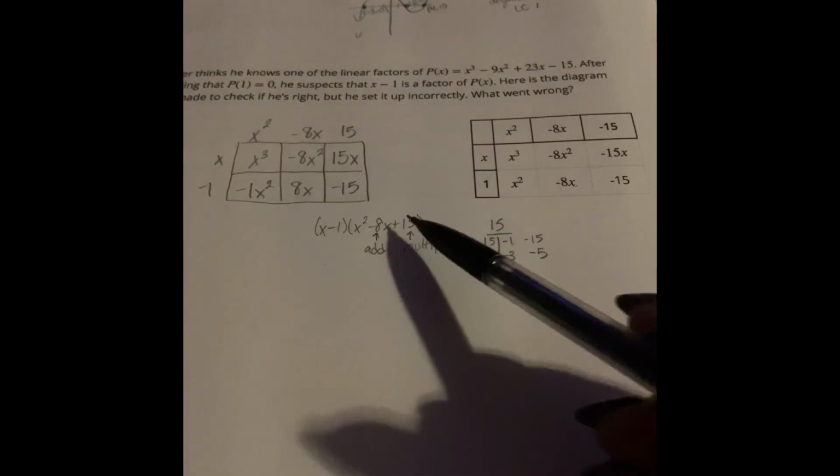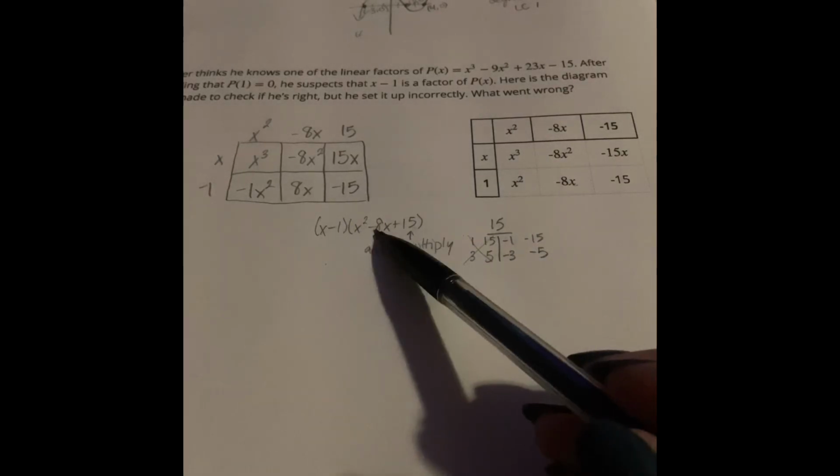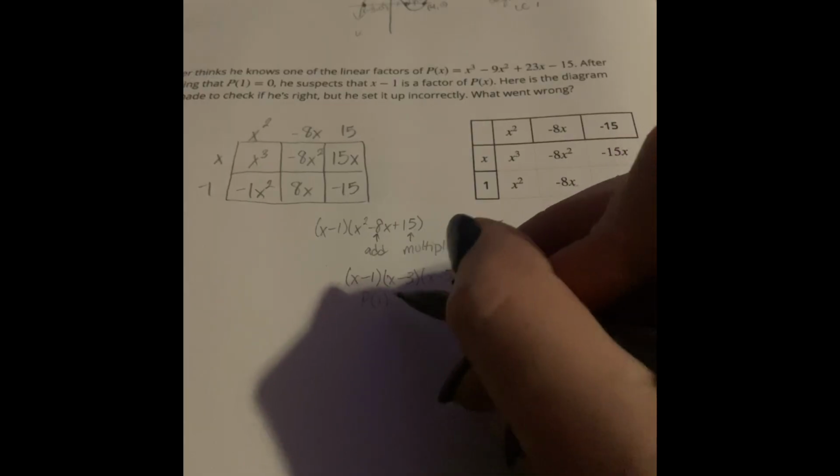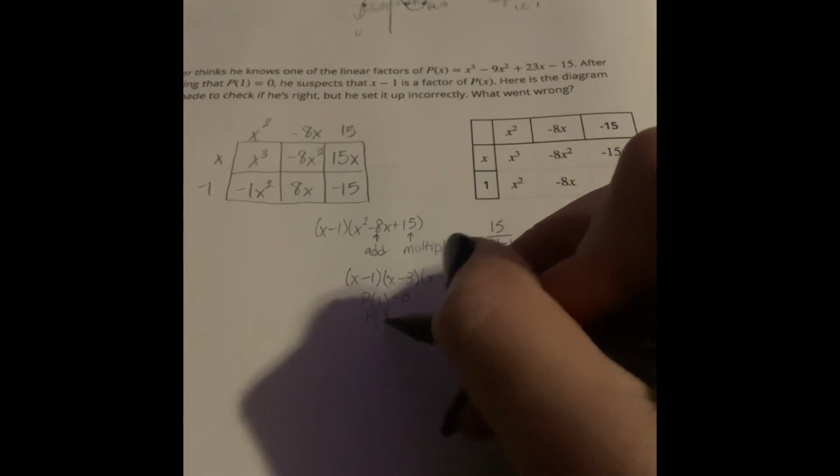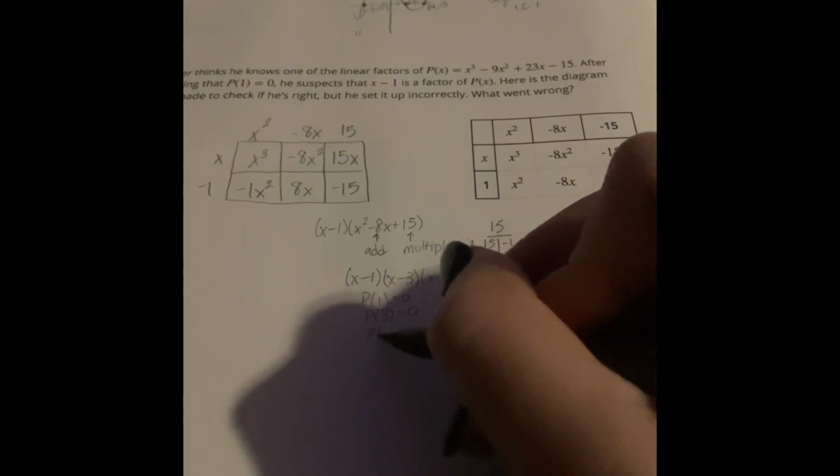Something you haven't seen yet that I want to bring out, if this number is positive and this one is negative, you can ignore the positive side and just look at the negatives, because there's no way to add two positives and get that negative that you need. So we have x minus 1, x minus 3, x minus 5. So we already knew that p of 1 equals 0, but we also have p of 3 equals 0 and p of 5 equals 0.